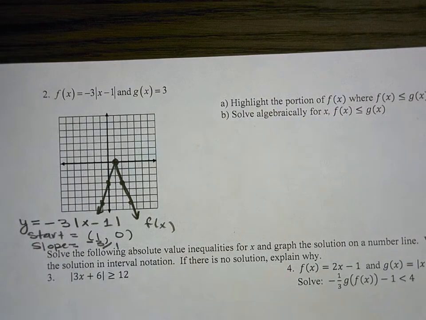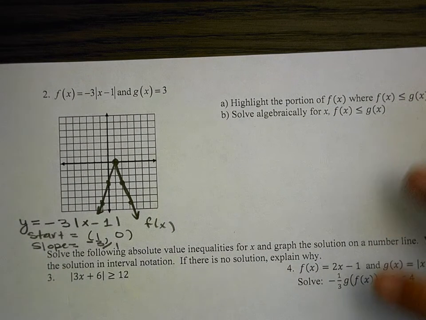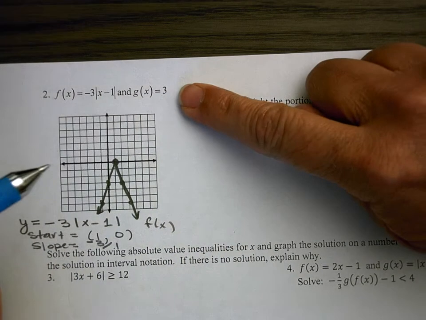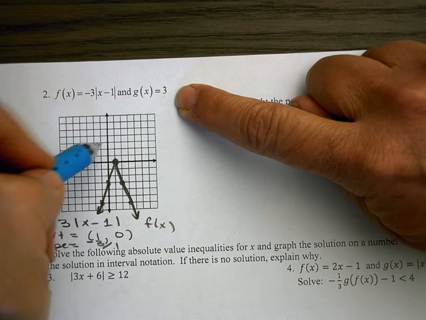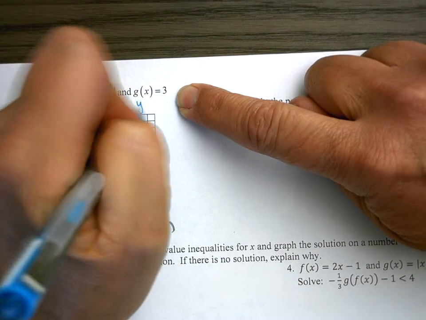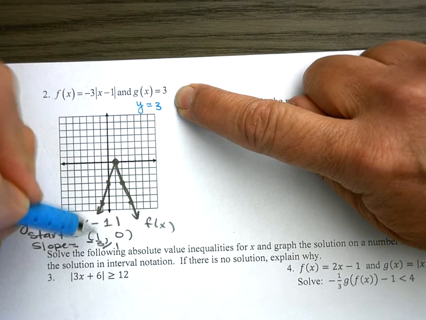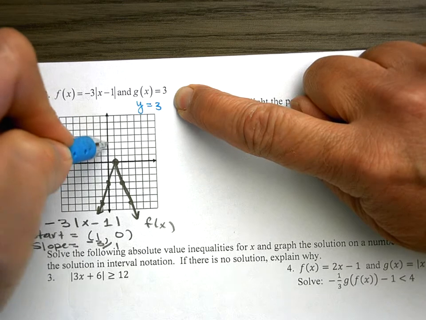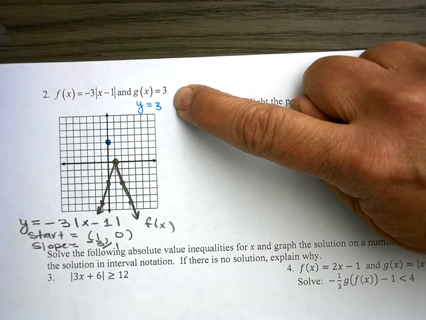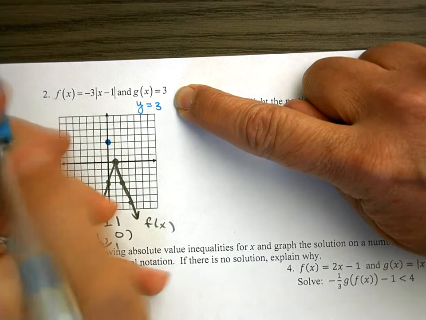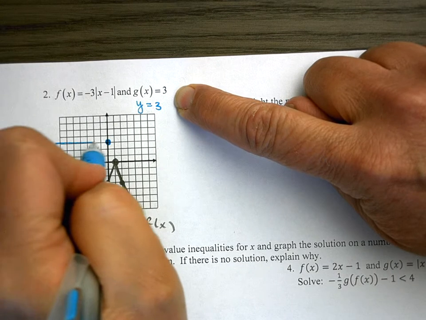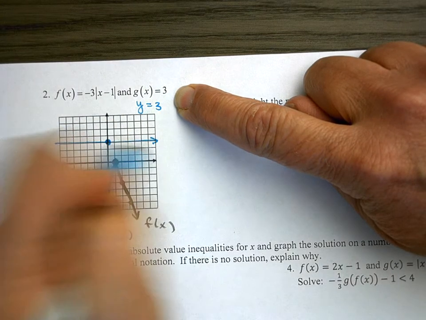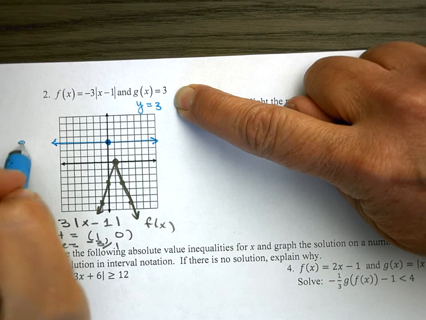Okay, and then I have g of x is equal to 3. So for g of x equaling 3, I'm going to call that the same as y equals 3. So I'm going to go along the y-axis to where it's equal to 3. And then I'm going to draw a line that passes through the y-axis at 3, so a horizontal line. And then that is my g of x.